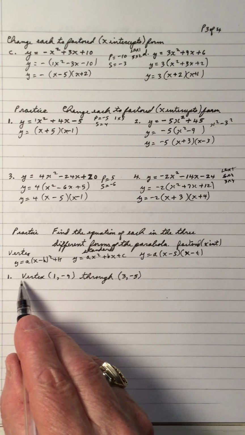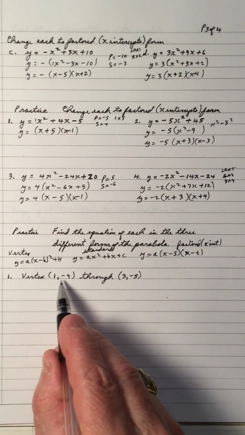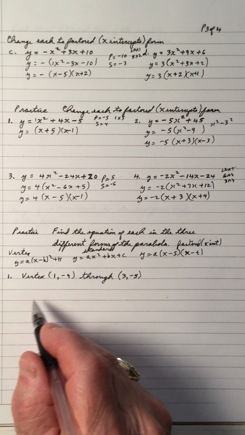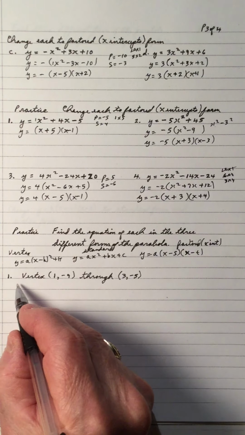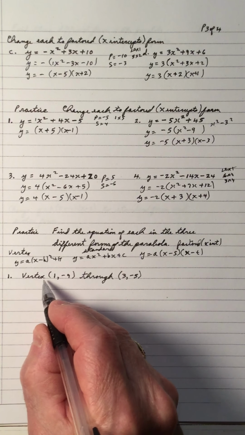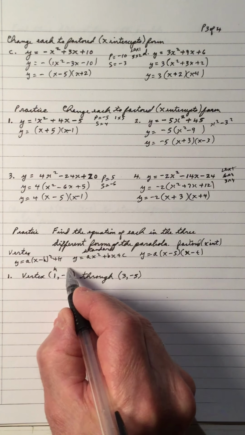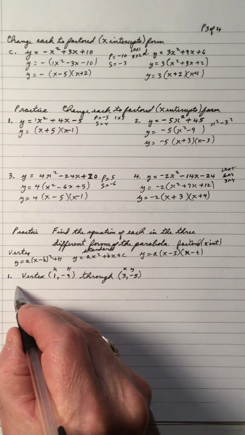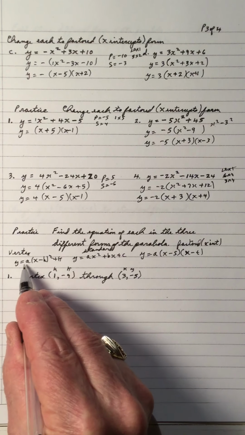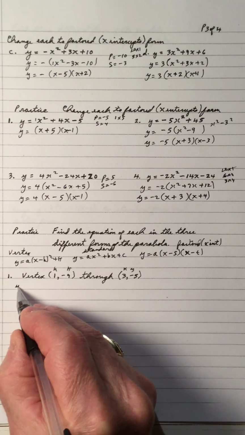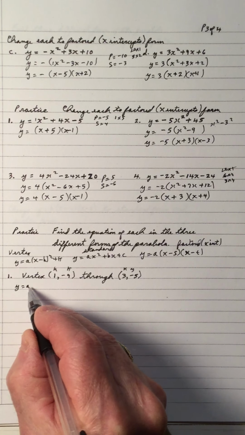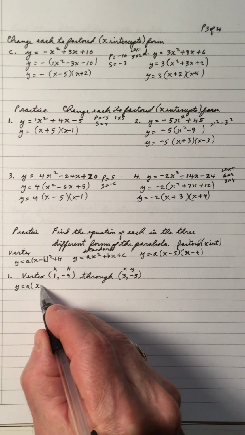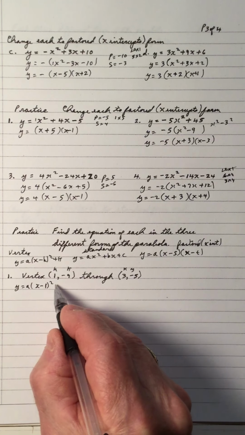Now, number 1, vertex is 1, negative 9 through 3, negative 5. Because that's a vertex, I will go to the vertex form. So if this is a vertex, then that's the h and the k, and that's the x and the y. So I'll plug h and k into this form here. So y equals a, x, that's a 1, so it's an x minus 1 because we do the opposite.